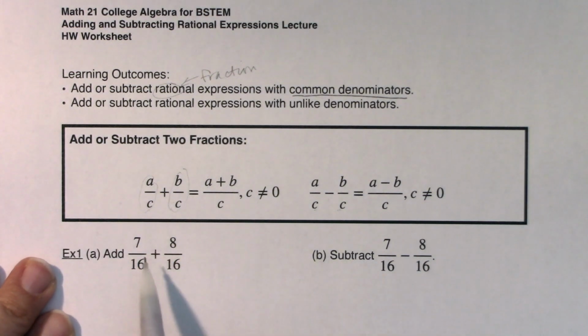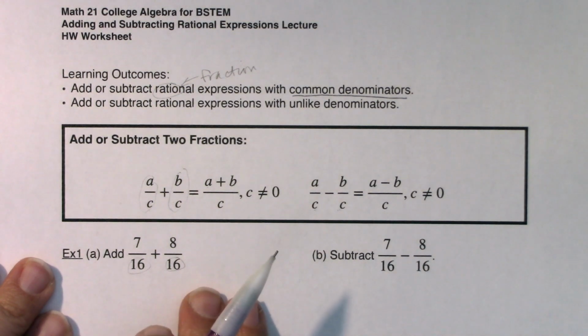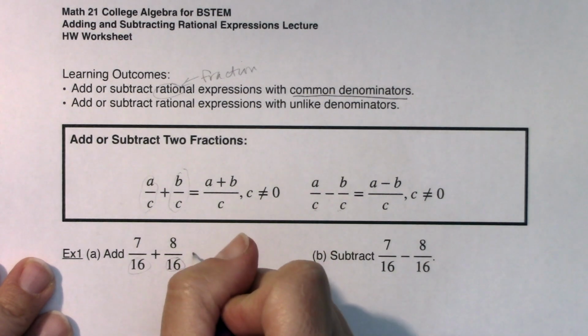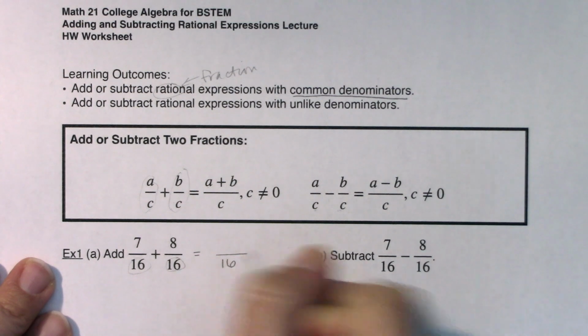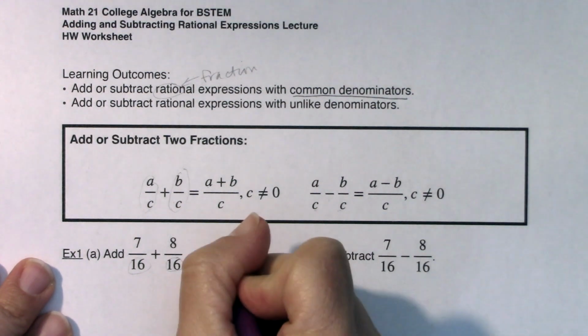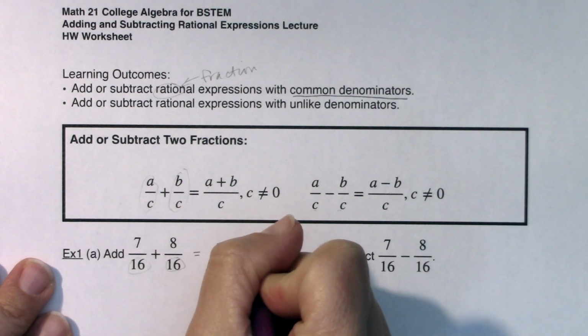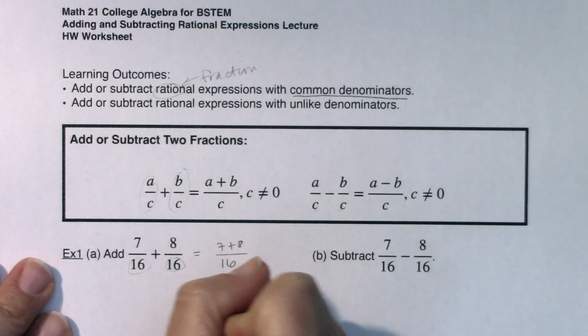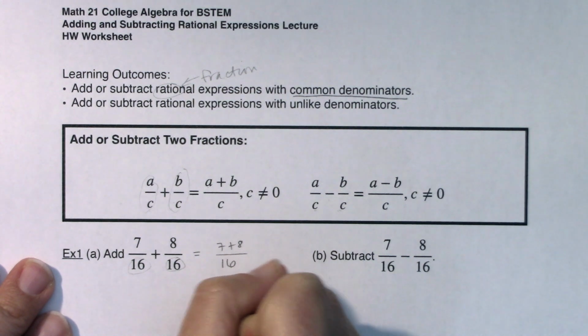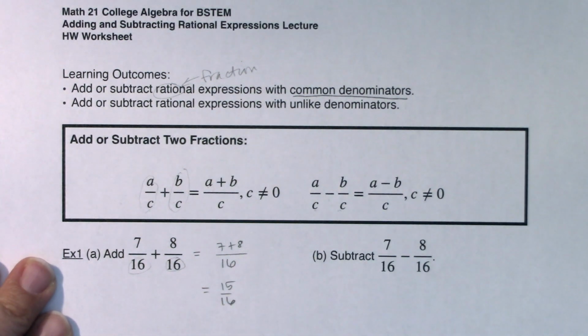So if I'm asked to add 7 over 16 plus 8 over 16, I can see that I have two fractions and they have the same denominator. Those denominators are common, so I'm good to go. So what I do is I'll put the little equal sign there. I'll keep that denominator of 16, and then I will literally add the numerators. So I'll just do 7 plus 8 over 16, and then 7 plus 8 is commonly known as 15. We got 15 over 16, and that's it.